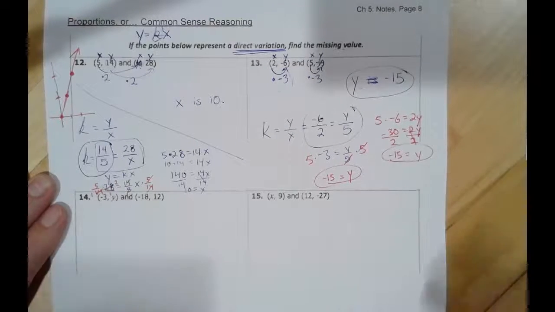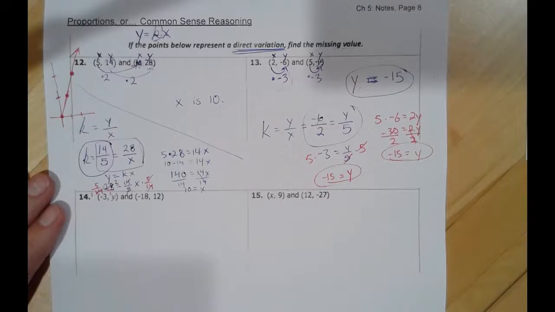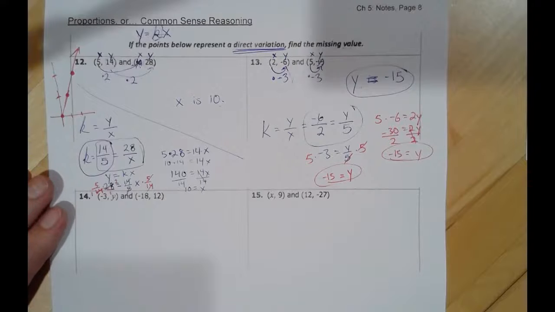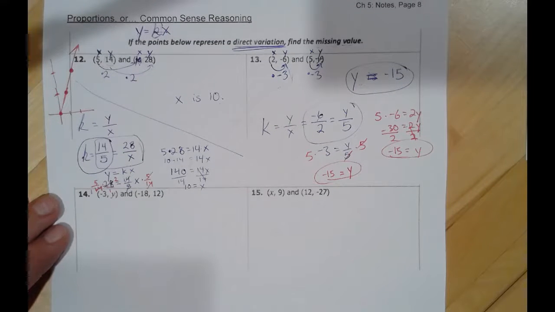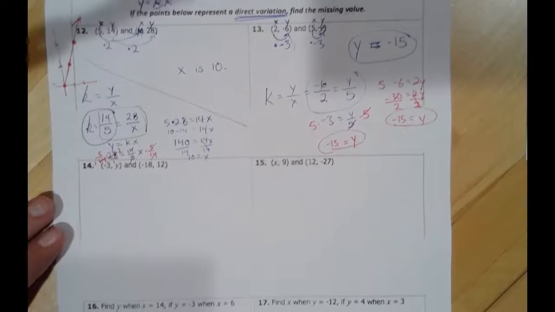So there's a whole bunch of different ways to get this answer. And whatever works best for you is just fine. You really only need to do it one way unless you want to be super sure you're getting it right. Then you can do it 2 different ways and make sure you get the same answer.